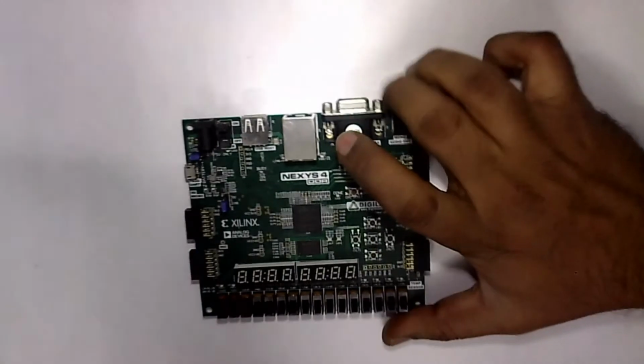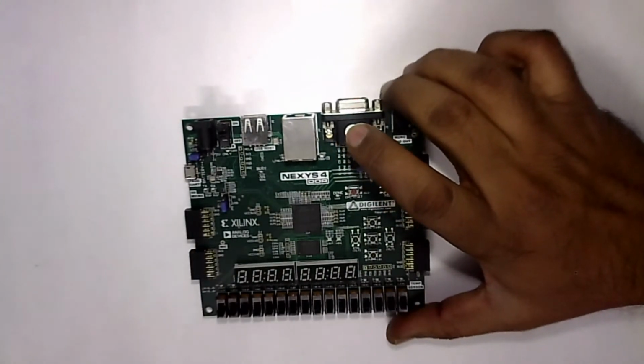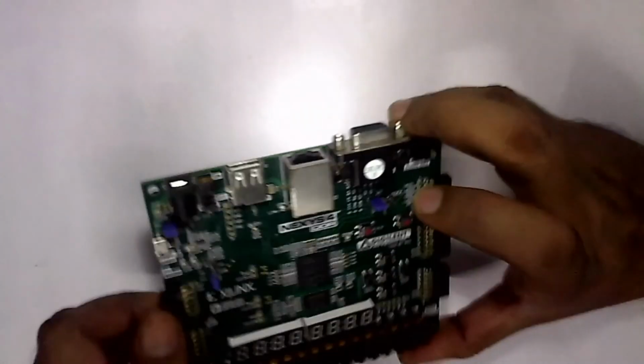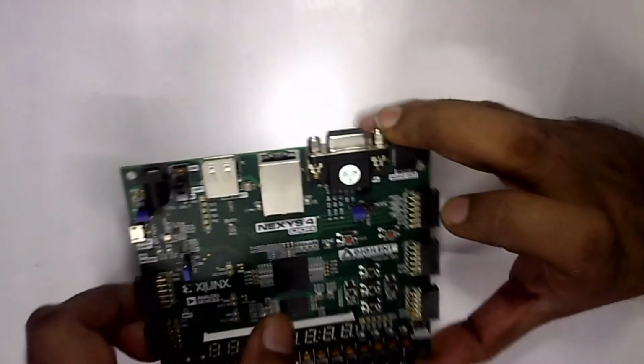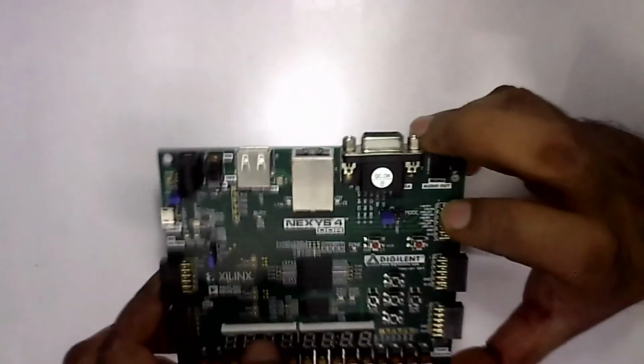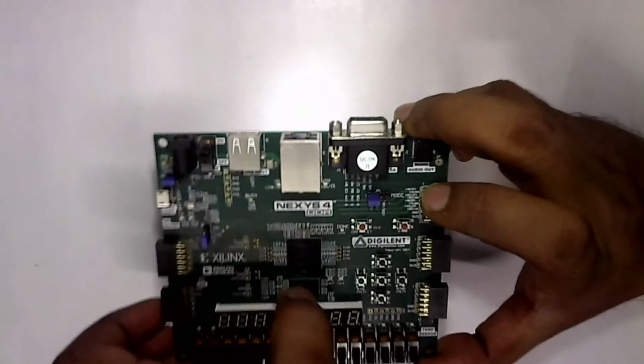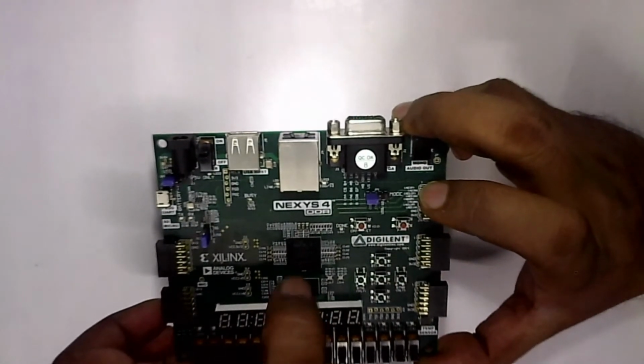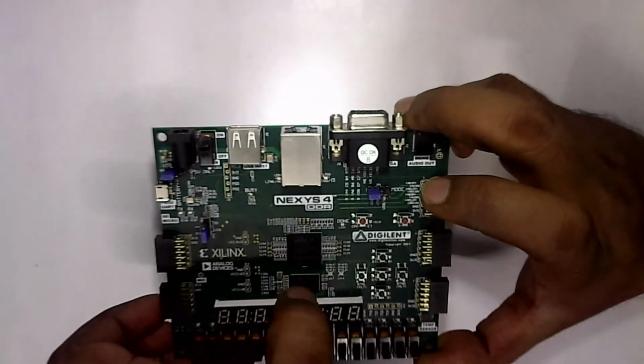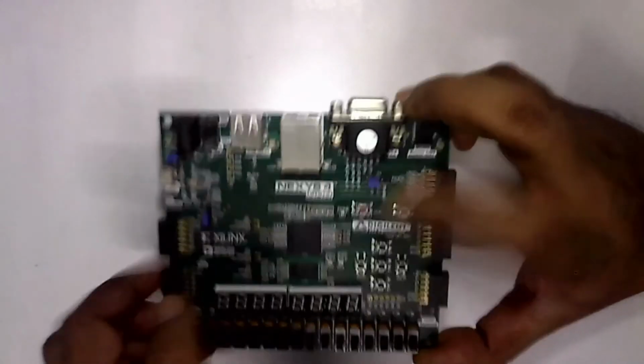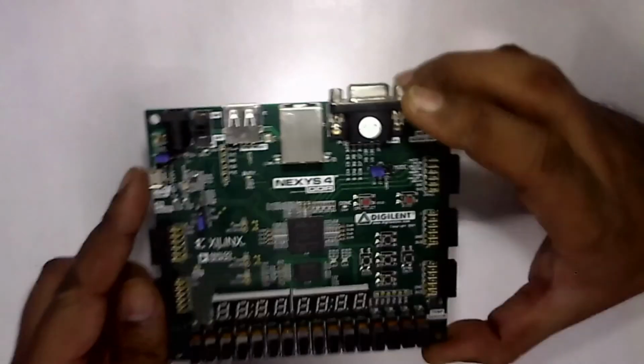Now this board, you can find on the Xilinx website. You can find all the details of this board. This is called Nexus 4 board, right? And this is Nexus 4 DDR, right? So there is a memory here which is a DDR memory, and this basically stores all the code to configure the FPGA here.